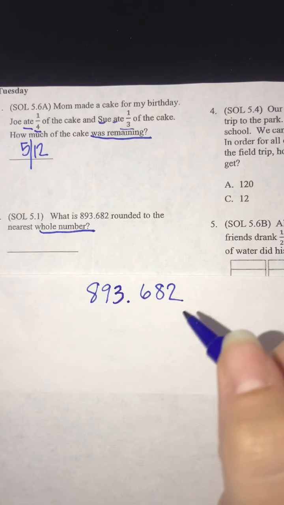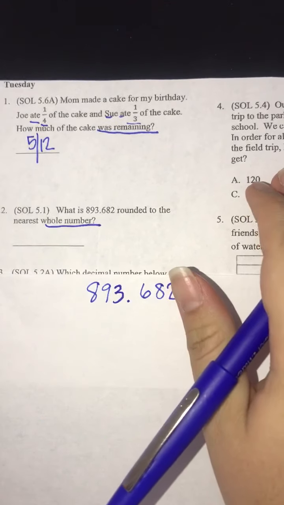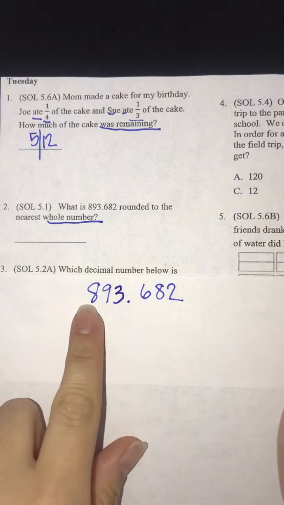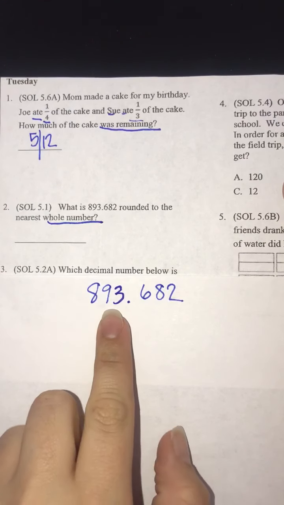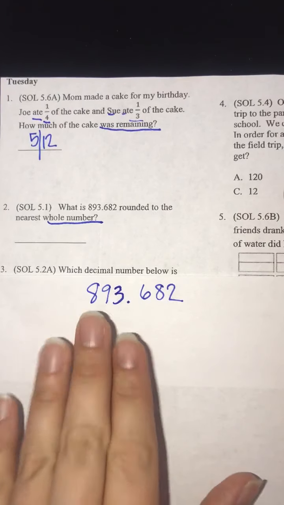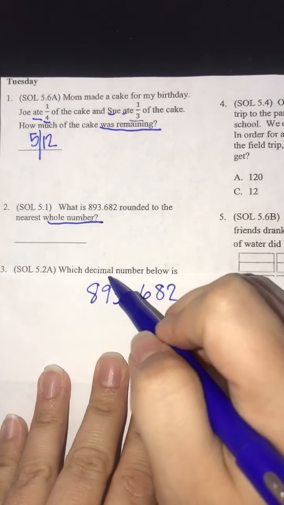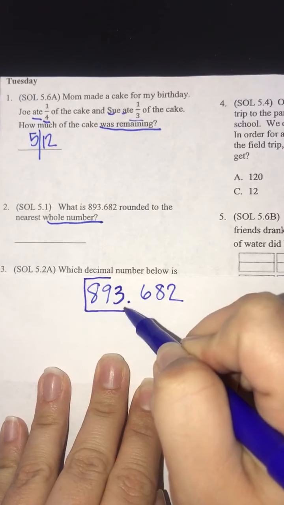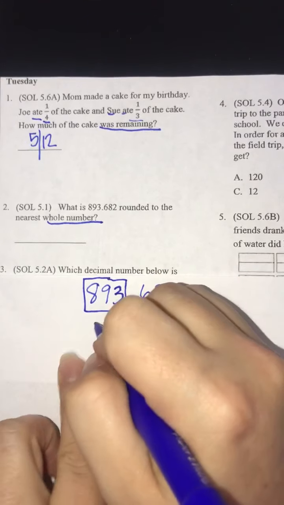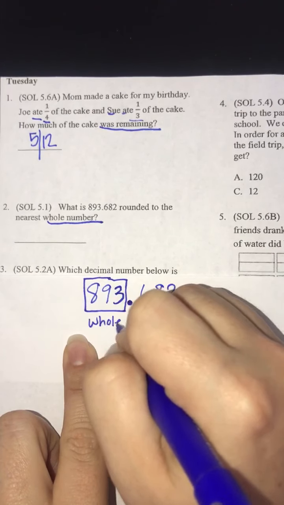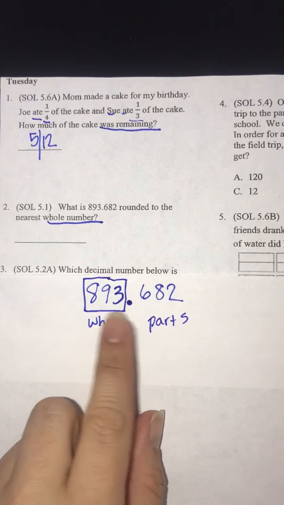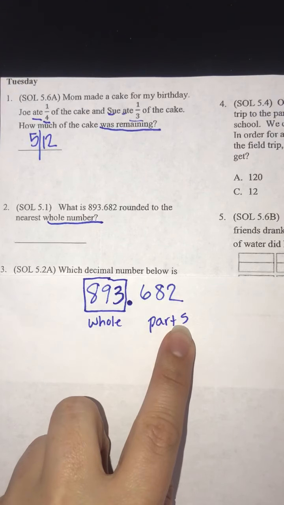Now, this problem was so tricky for us when we were in school because when we were looking at the whole number, some people were looking at the hundreds place, some people were looking at the tens, some people were looking at the ones. So we need to find common ground of what is the whole number. If we're being very technical, this is the whole number. The decimal separates the whole from parts. Think about money. The decimal point separates your dollars from your change.